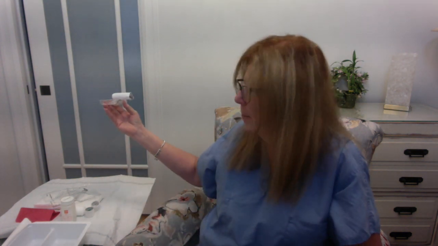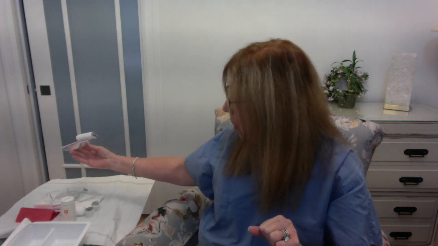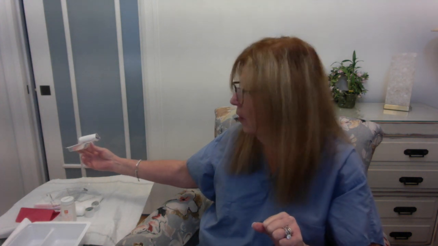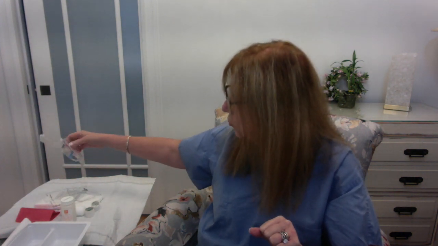So I'm going to open that, and I'm going to take this and put it in the center of my sterile field. I don't want it on the edge because, again, remember that 1-inch border is considered contaminated. I'm going to go a few inches above the sterile field, and I'm going to just dump that into my sterile field.